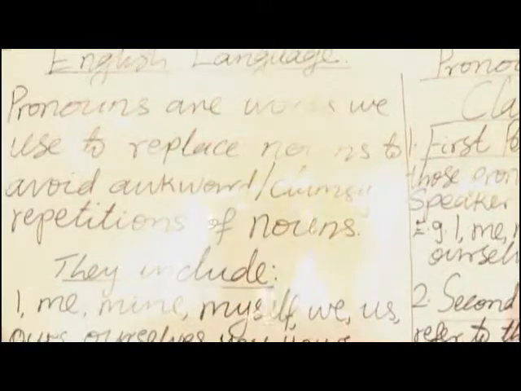All the above are used to replace nouns to avoid clumsily or awkwardly repeating them. So we can use these to replace nouns.